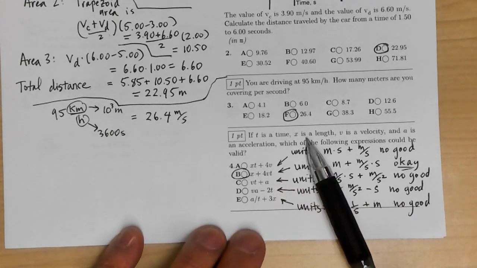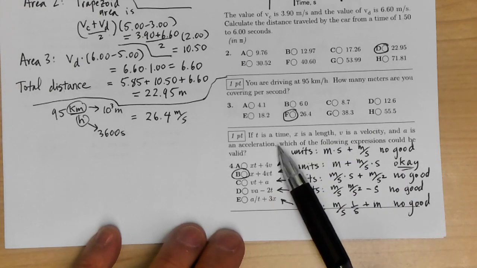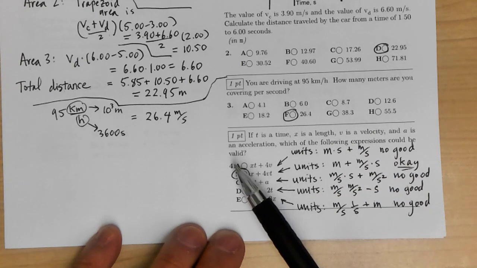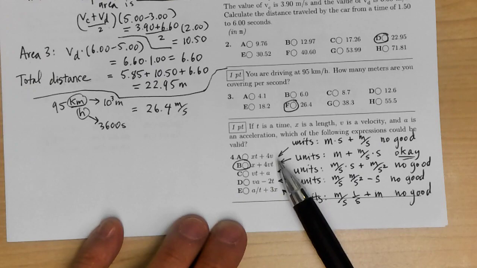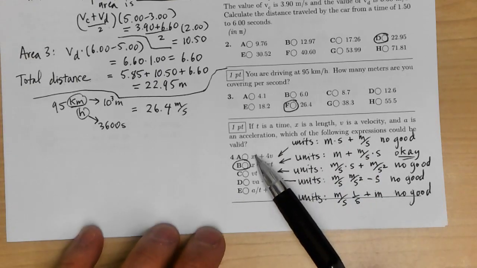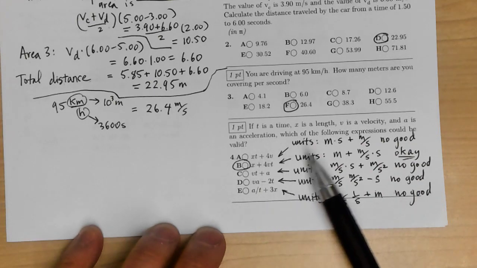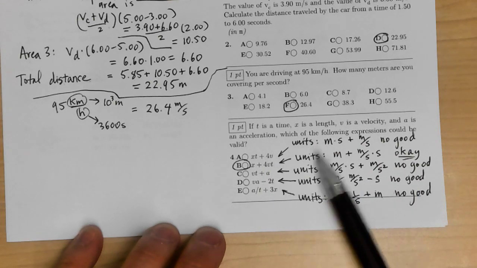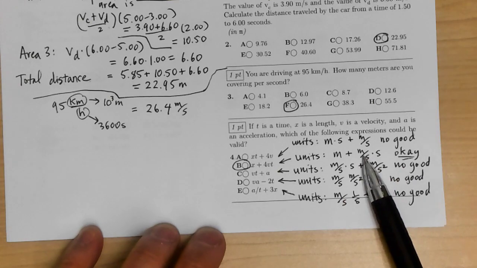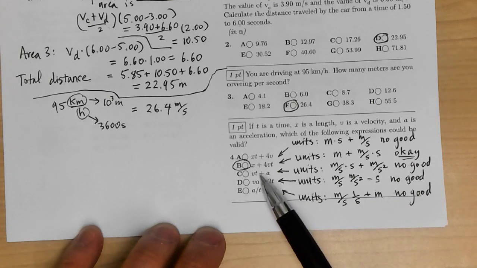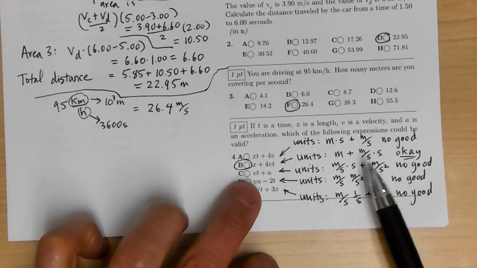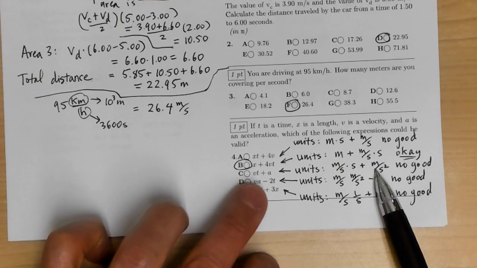If t is time, x is length, v is velocity, and a is acceleration, which of the following expressions could be valid? The units have to make sense. The first one is meters times seconds plus meters over seconds. That's no good. The second one is meters, and then we have meters per second times second. This is okay. They're both meters. The rest don't make any sense. This is meters per second times second, and then meters per second squared for acceleration.